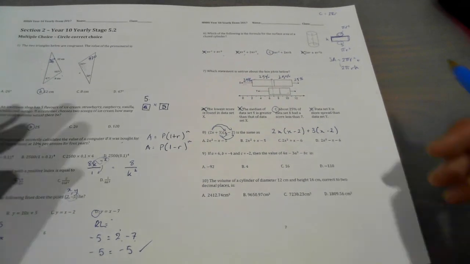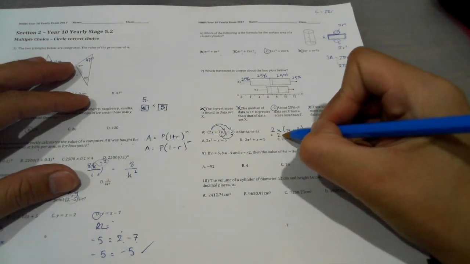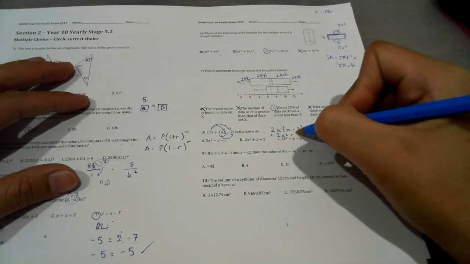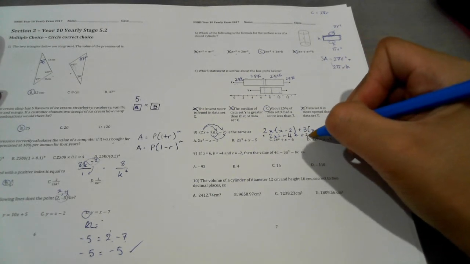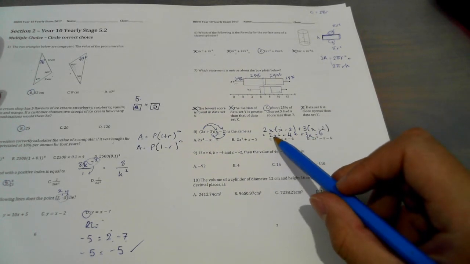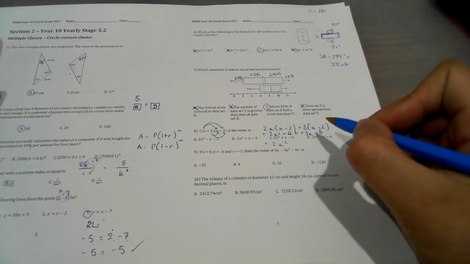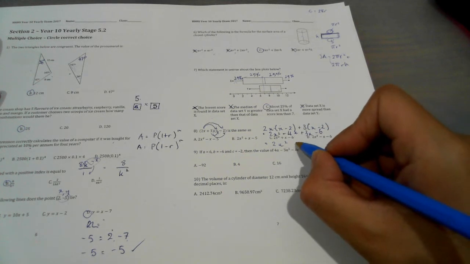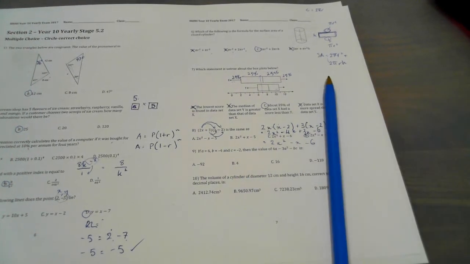And we just take 2x times x gives us 2x squared, 2x times that, 3 times x is 3x, 3 times that is negative 6. Okay, so we just tidy it up now. 2x squared stays like that. Minus 4x plus 3x is minus x minus 6. So what's this one? It's D.